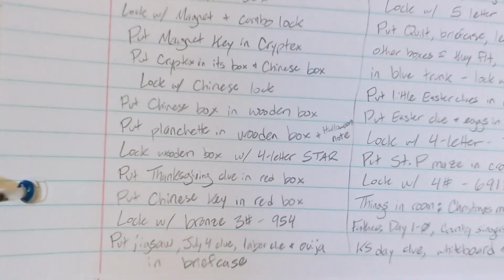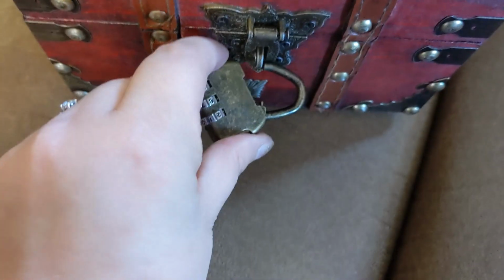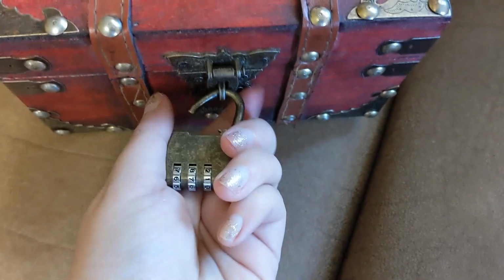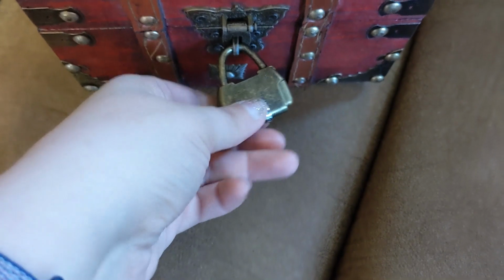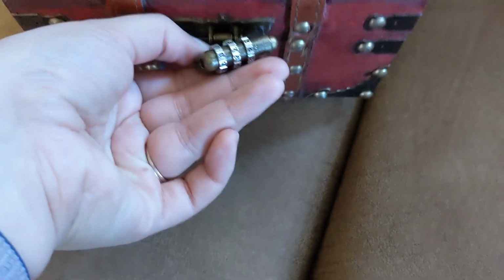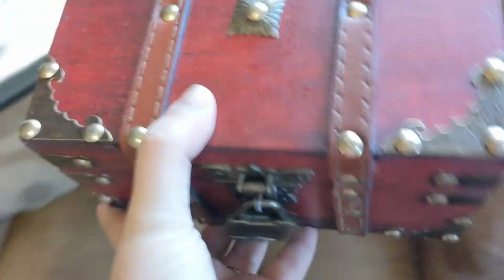Put the Chinese key in the red box and lock with the 3-number lock. Okay, so here's the key. Throw that in there. Lock with this one. You probably saw I have the codes written next to them too, just in case people mess with them and I have to reset them, and sometimes I don't remember. Okay, cool. So that one's all ready to go.